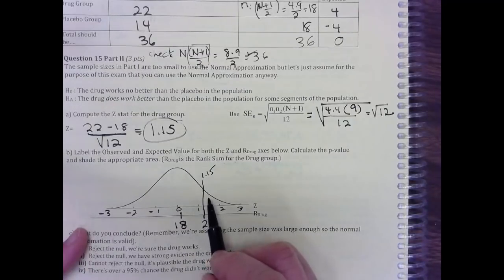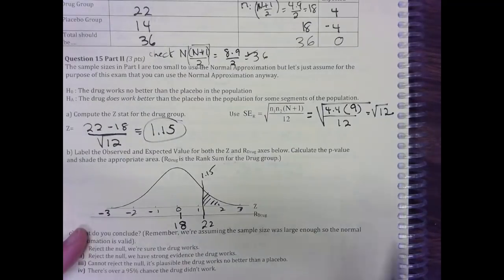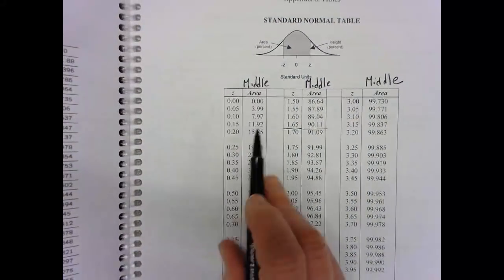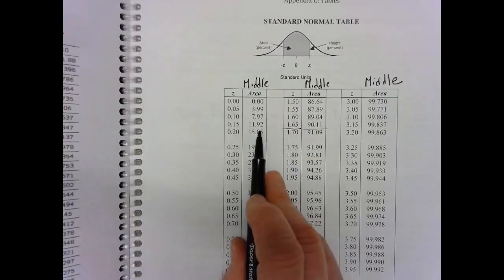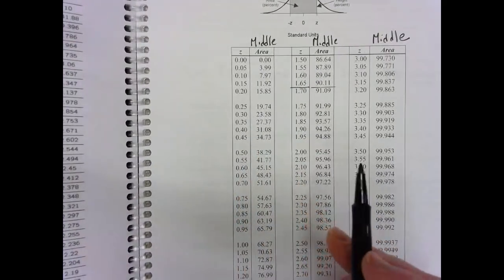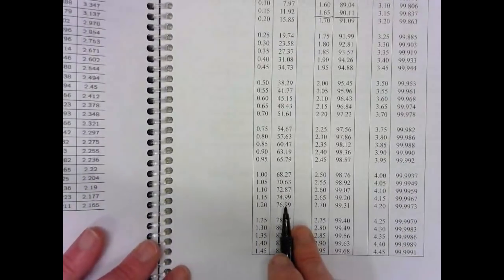And so, do we have one-sided or two-sided? That's a good question. Let's look up 1.15 first. Whoops, that's 0.15. Where's 1.15? That's 75%. All right.